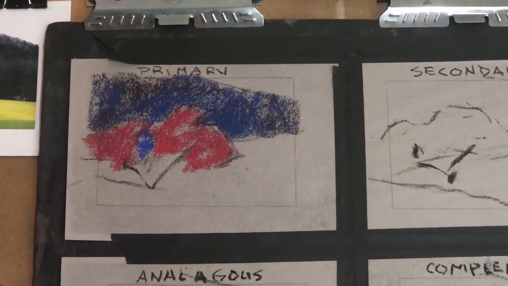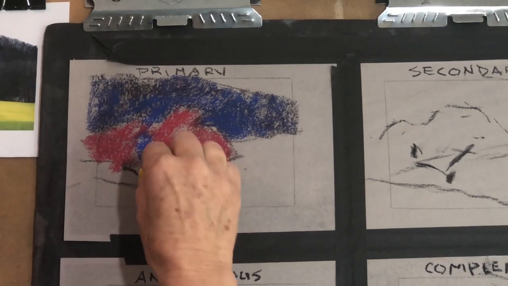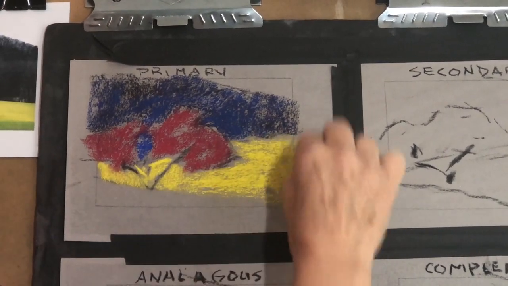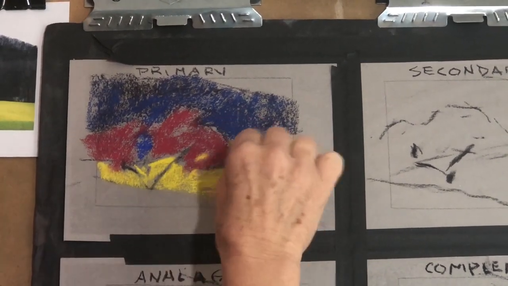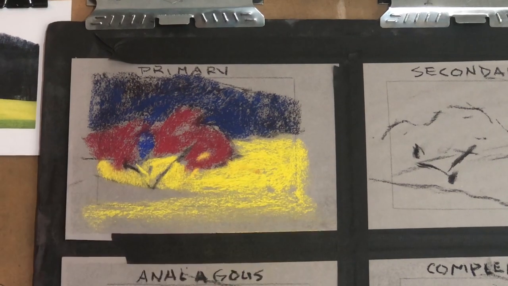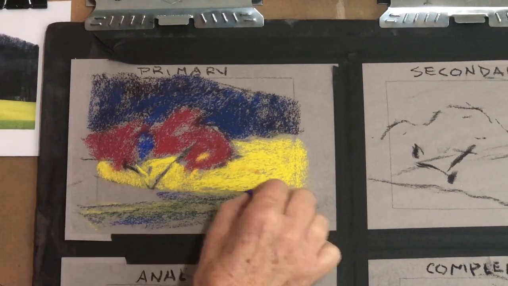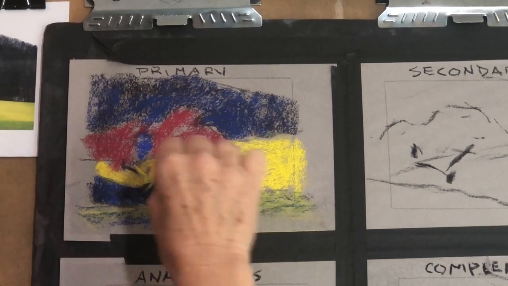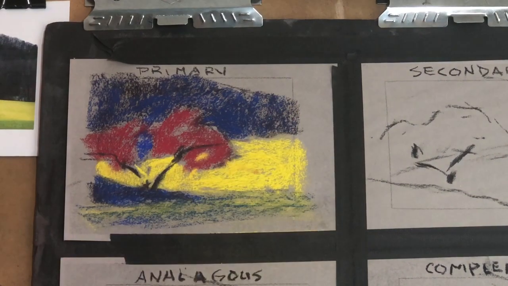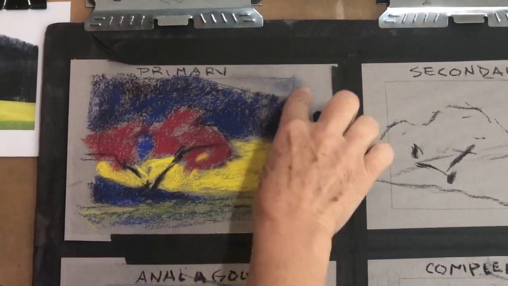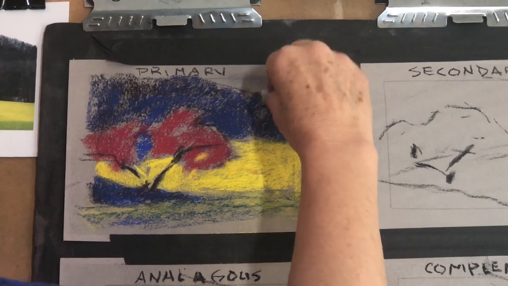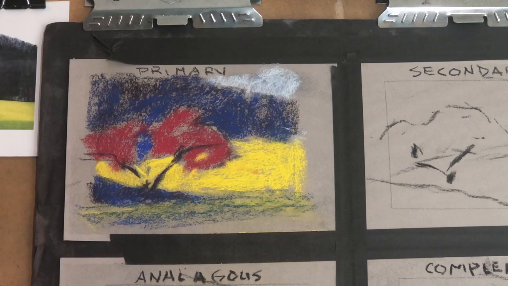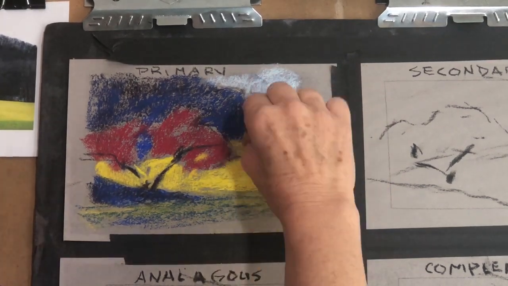Now I'm throwing in that red, the second color, getting the general aspect and shapes of what I'm doing, but I'm always thinking about the final composition. Now with the yellow. So you can see already we have our three primary colors, blue, red, and yellow. This will work well with our triadic primary color scheme. Triadic meaning just the three basic primaries.